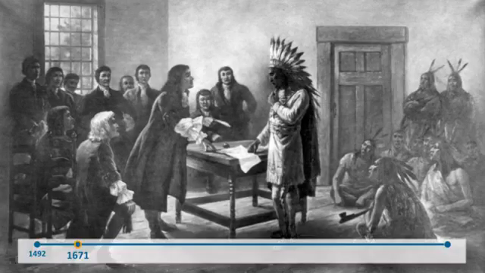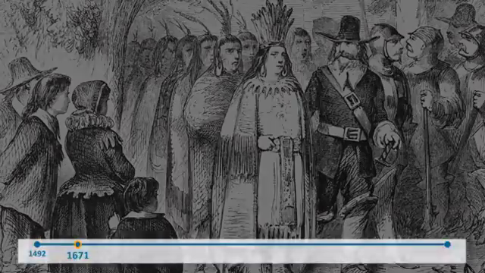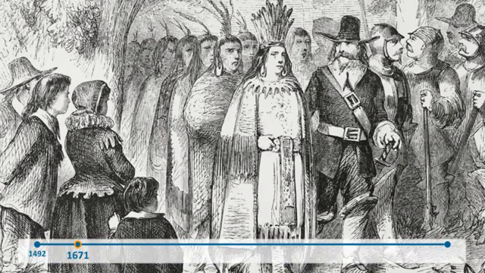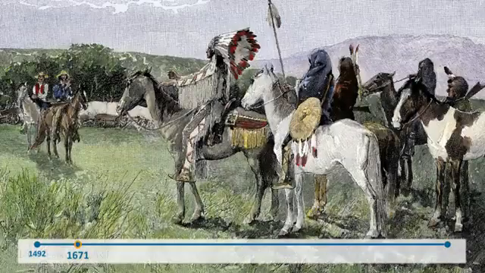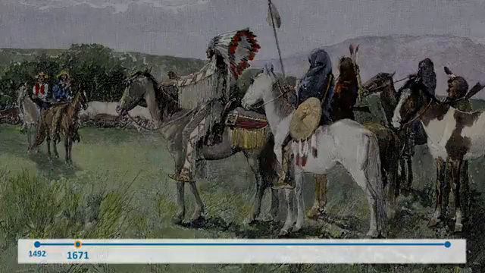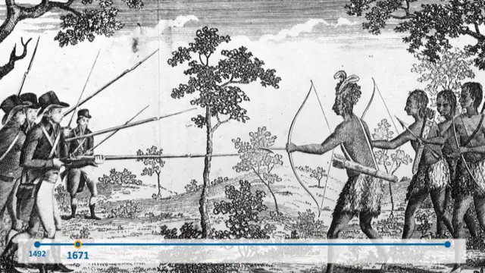When the two sides met in 1671, the colonists insisted on the confiscation of Indian weapons, an act that was seen by many Wampanoags as an overreach of British authority. The Indians were concerned about encroachment, the intrusion of colonists upon Native American lands. Encroachment was the cause of nearly all conflicts between Native Americans and colonists.